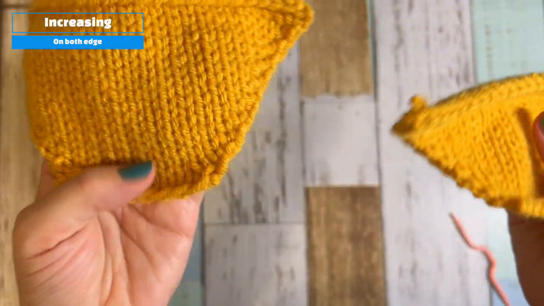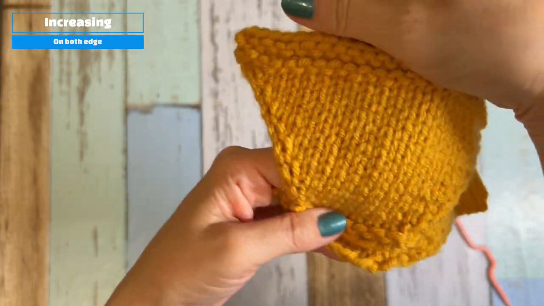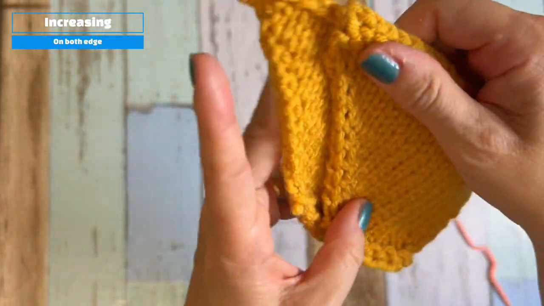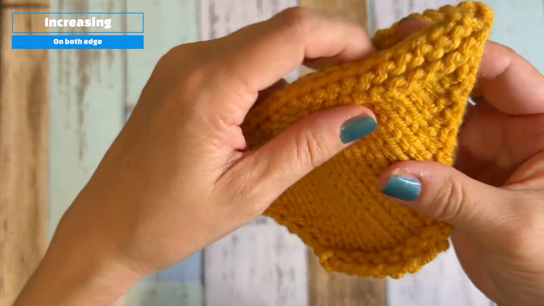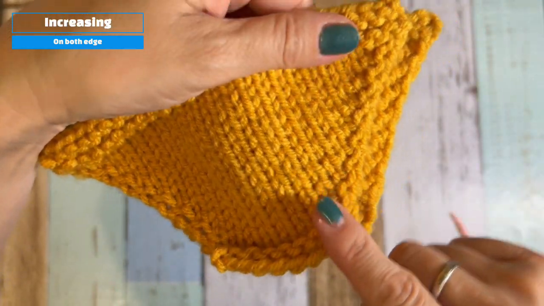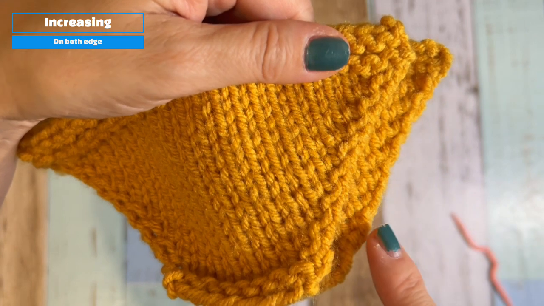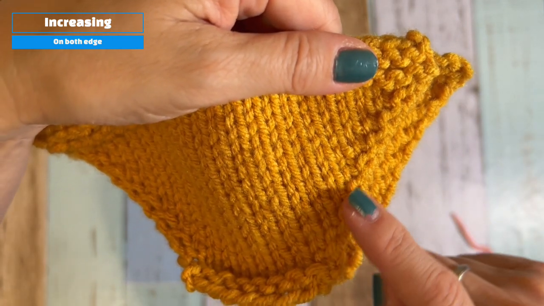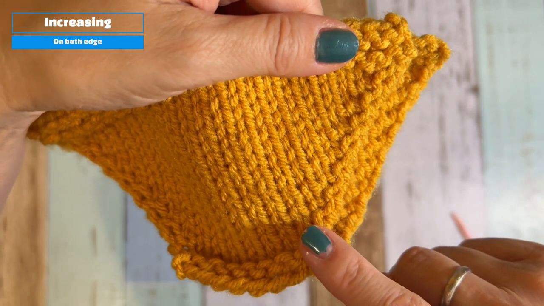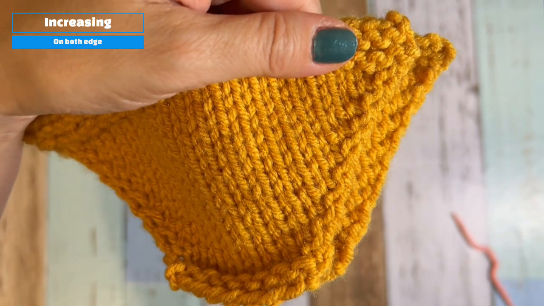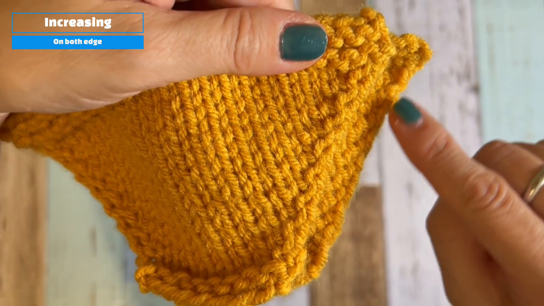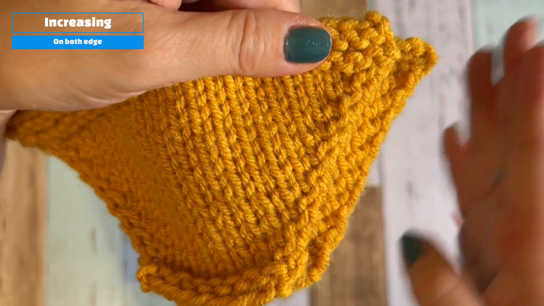If I compare, the same direction one is a little bumpier. The top one is with garter, so same direction, and the bottom one is without the garter and opposite direction. What do you think? I think I like the opposite one better.